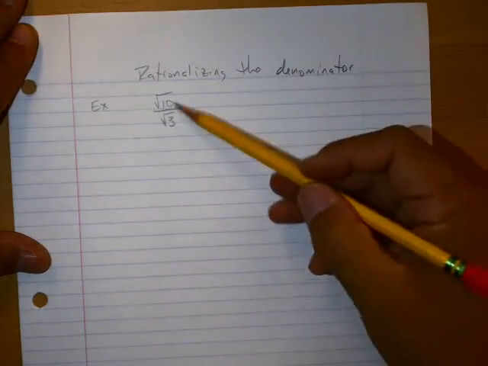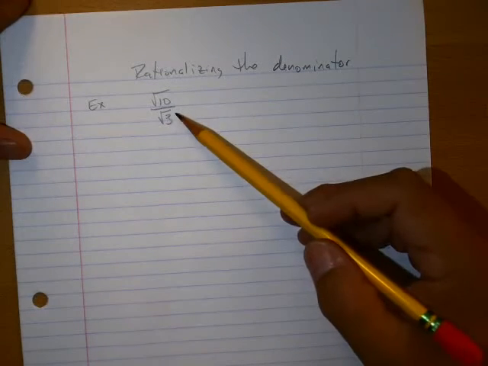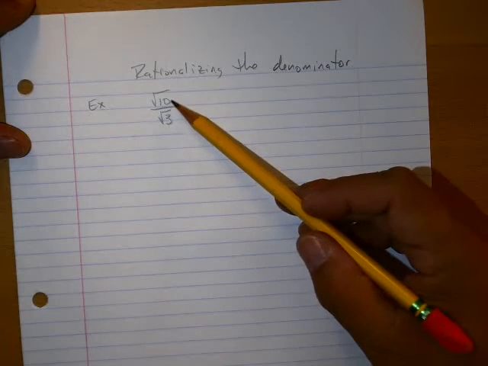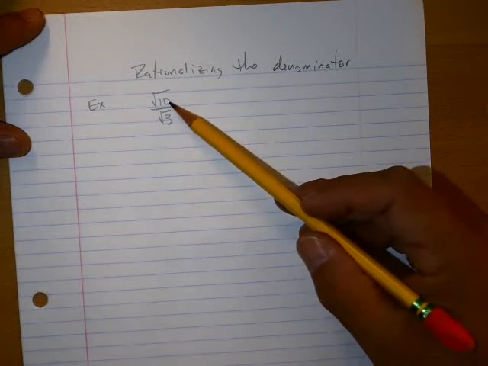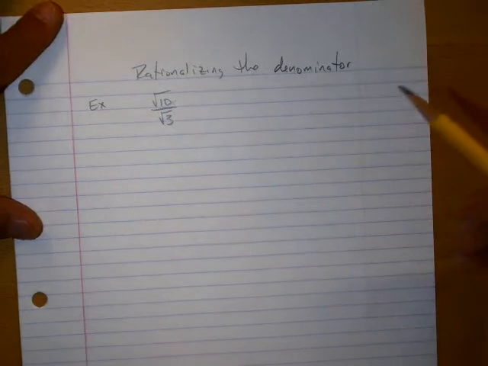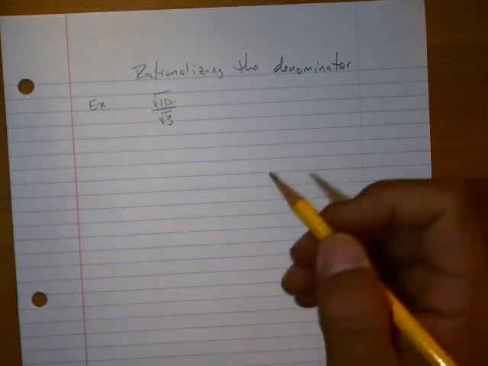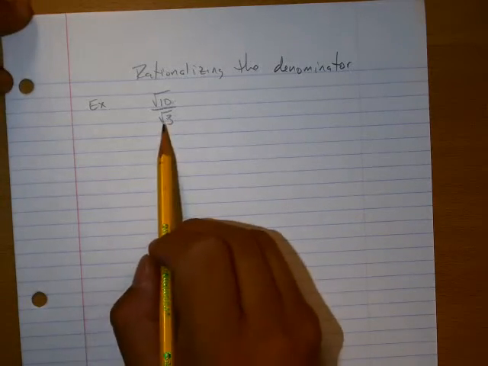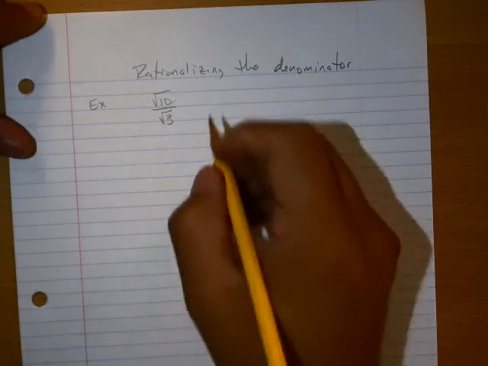Now, neither of these can be simplified because 10 doesn't have any perfect squares in it, and 3 doesn't. So what's the big deal? We should be done, right? No. We've got a square root down here, so we need to get rid of this guy.